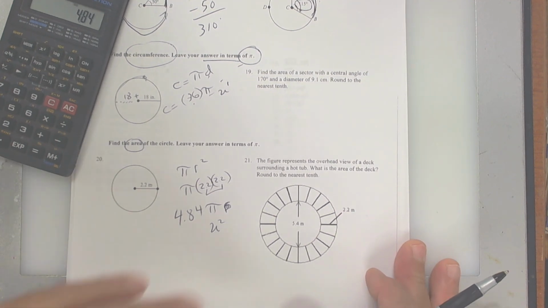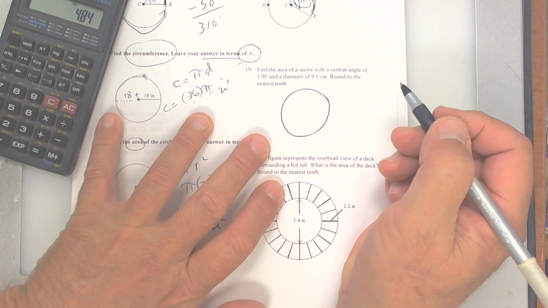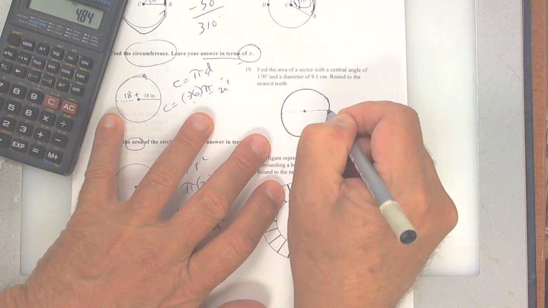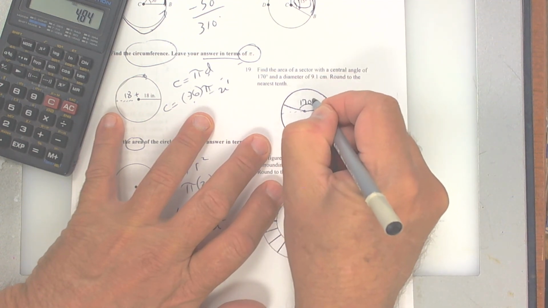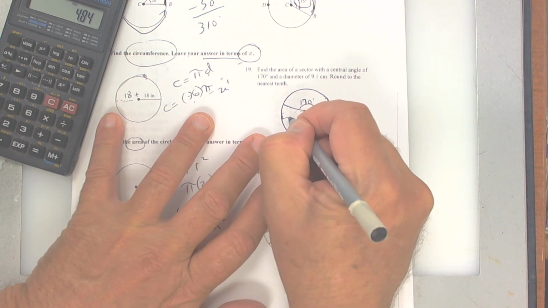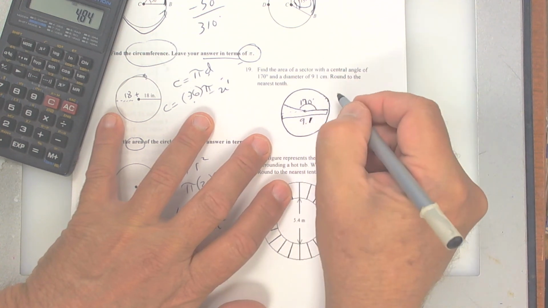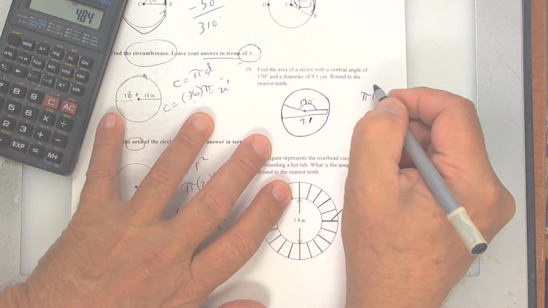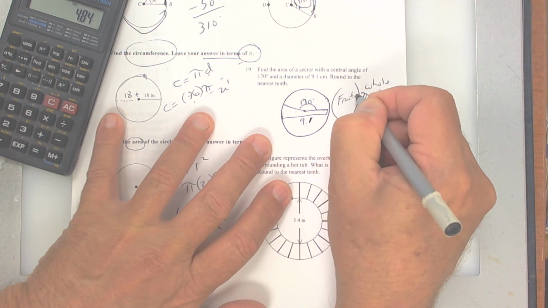Find the area of the sector. Okay, so draw a circle. This is a review question. And it says the central angle is 170. Well, straight across is 180. Okay, but we want 170, so it's probably about that much. So put 170 right here. Okay. And the diameter, so all the way across, the diameter is 9.1. Remember, area of the sector is going to be pi radius squared, which is the whole circle, but you only want a fraction of it. So there's the answer, or the setup.